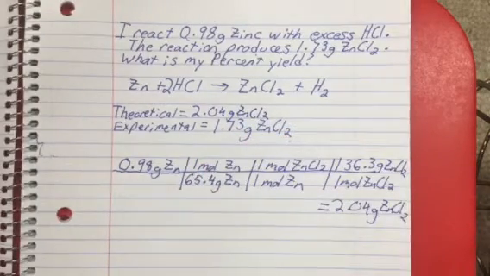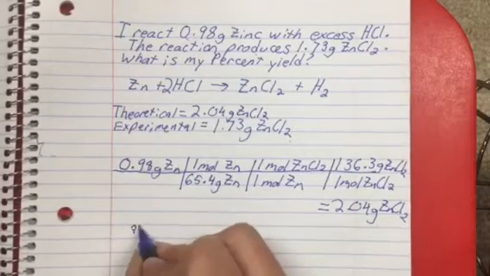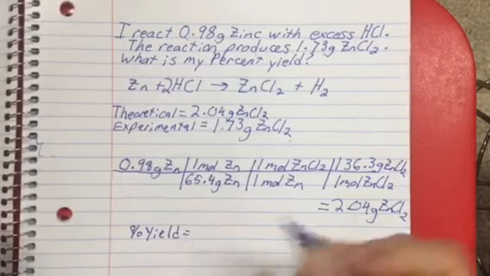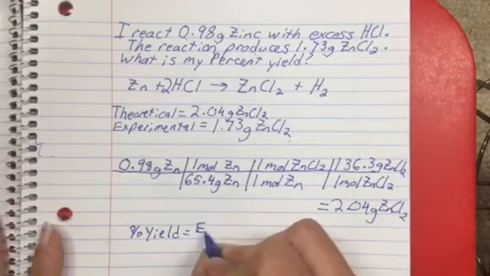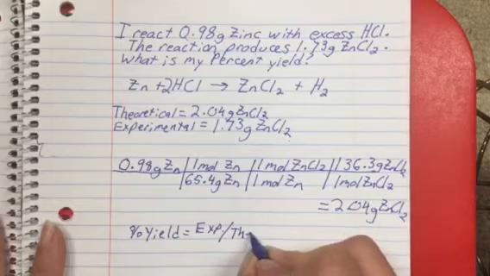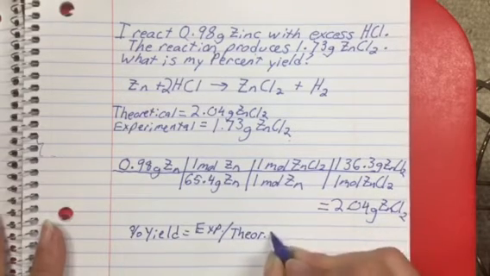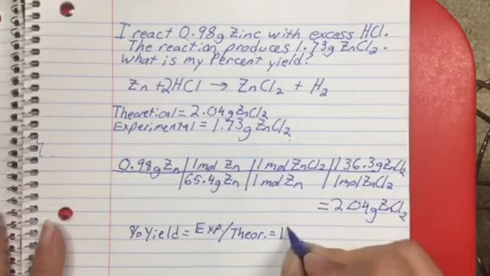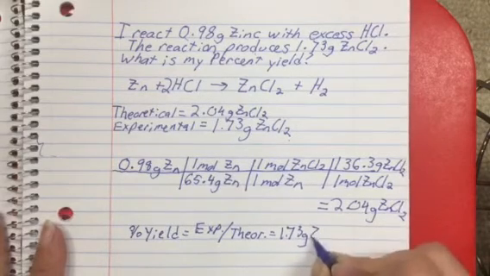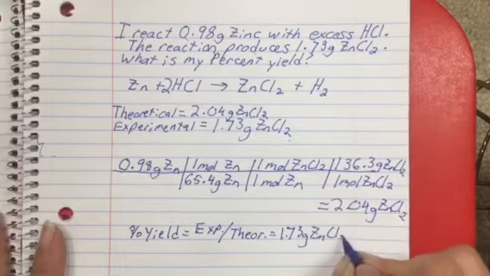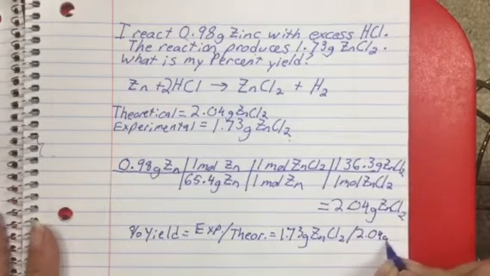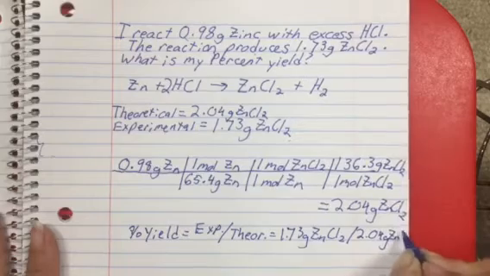Okay, so to calculate percent yield equals our experimental over theoretical. So that is 1.73 grams zinc chloride divided by 2.04 grams zinc chloride.